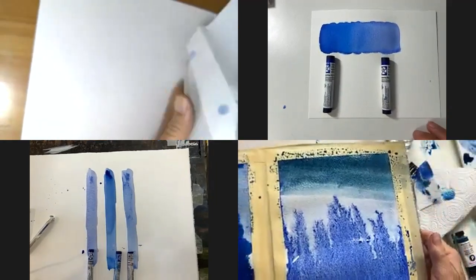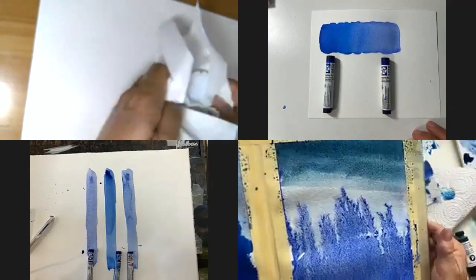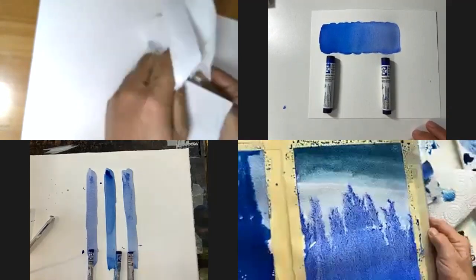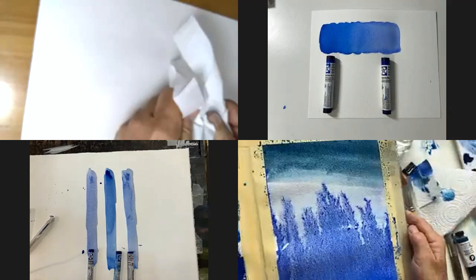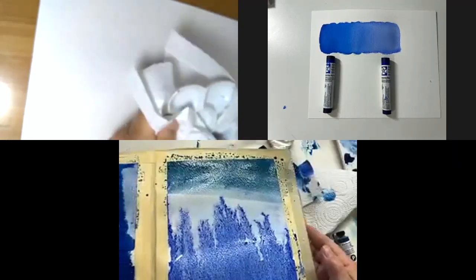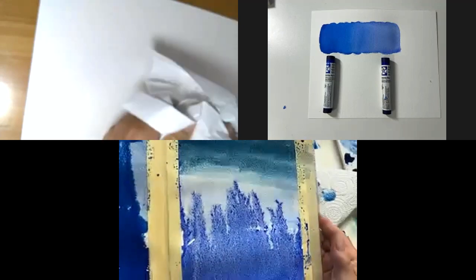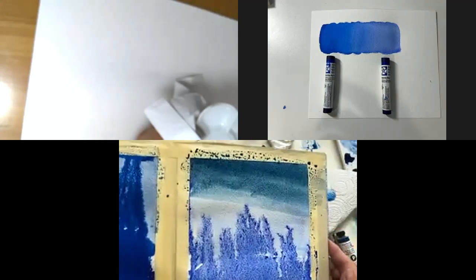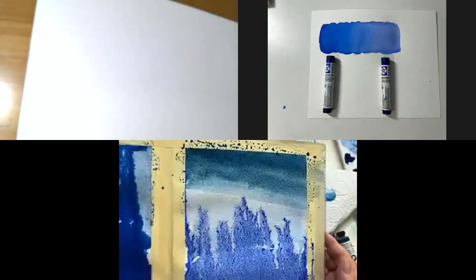Do we have indigo in the selection? So Carolyn says, beyond the cool of French ultramarine, my favorite warm blue is manganese blue. And so I will do that as the first color we look at next.